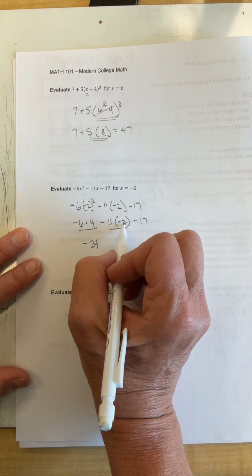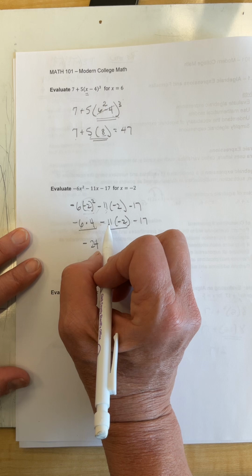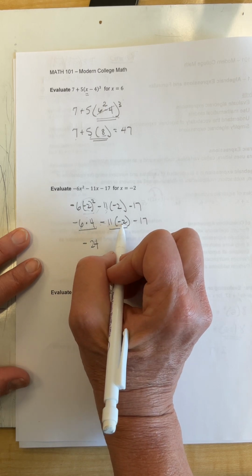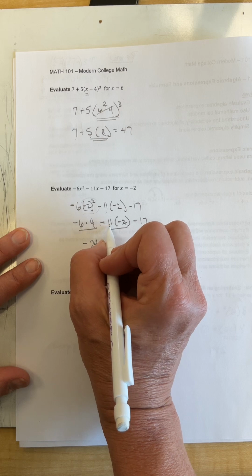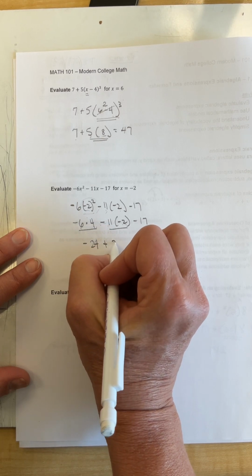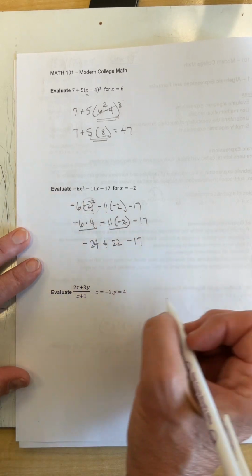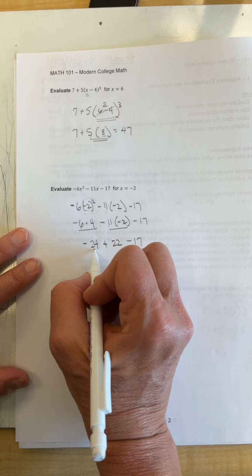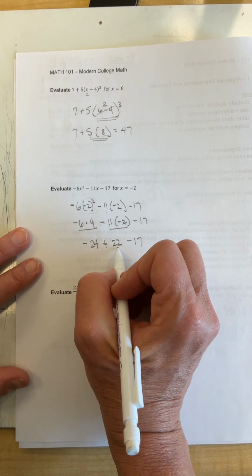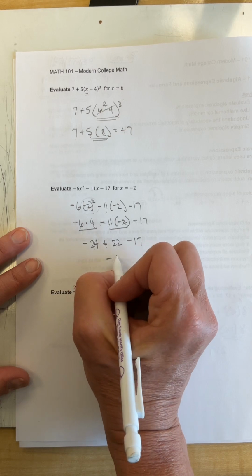This one, I have two negative values in front of it. So when I have a negative times a negative, that is a positive. So then it'll have a value of a positive 22, and then I'll have minus 17. So when you put this into the calculator, you'll have -24 plus 22, that's a -2. -2 minus 17 will be a -19.